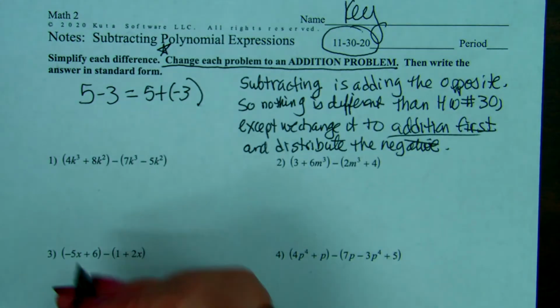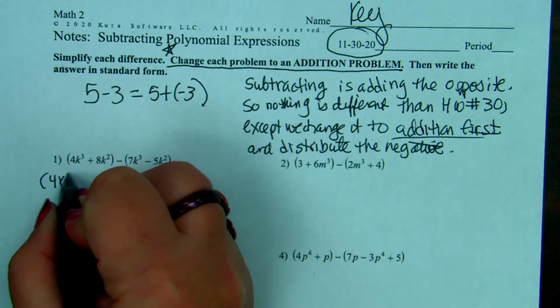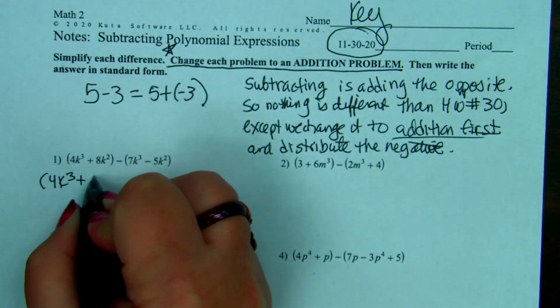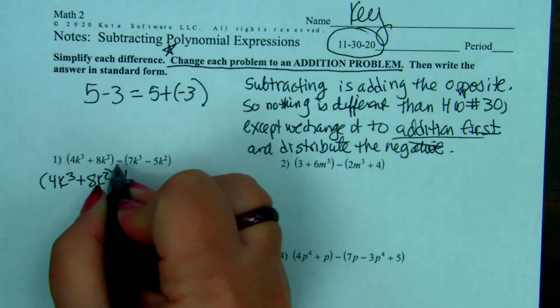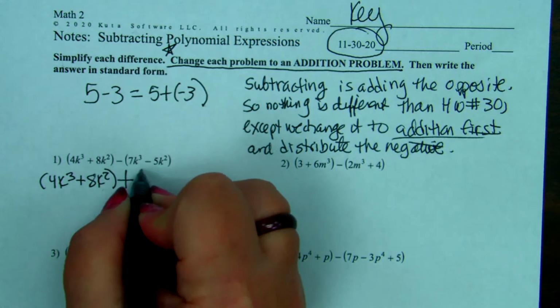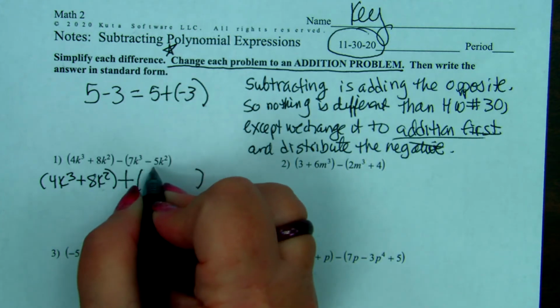For example, there's a negative here, so I'm going to rewrite the first expression, 4k cubed plus 8k squared, plus, I'm going to change this to a plus, and then I'm going to change the signs of each of the terms inside.